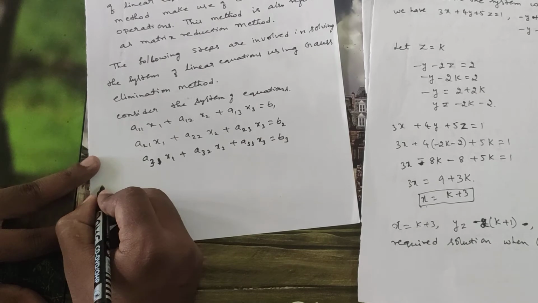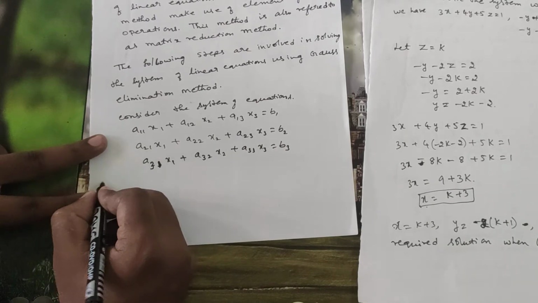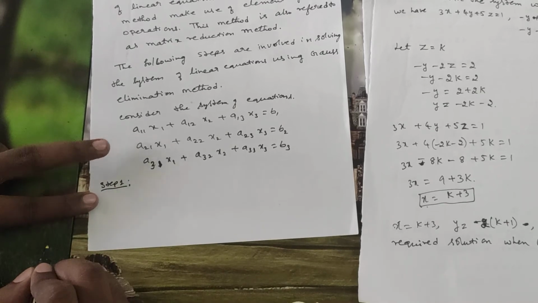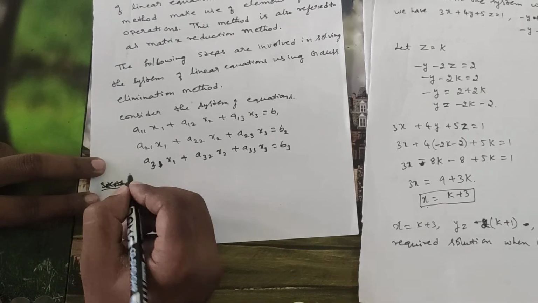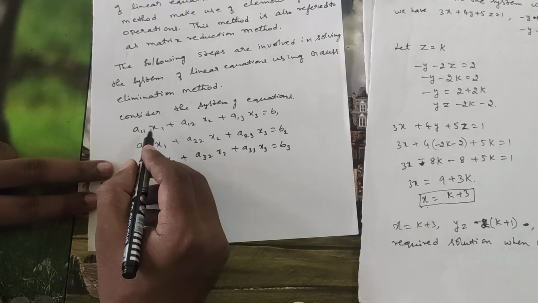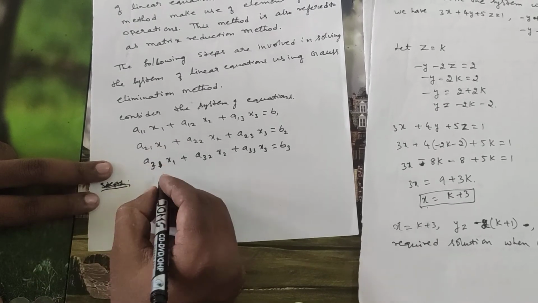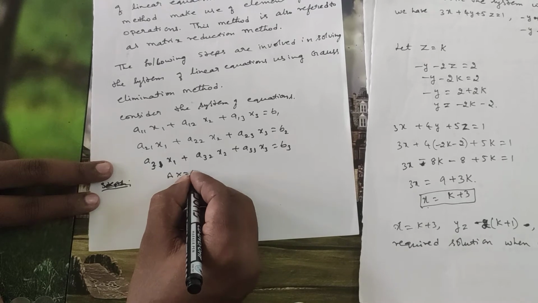Now step 1. Sorry, no need for step 1. So here first I will write the coefficient matrix. So this equation is in the form AX equals B, right?